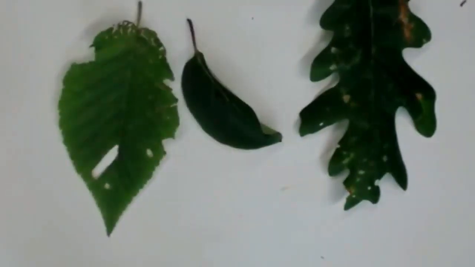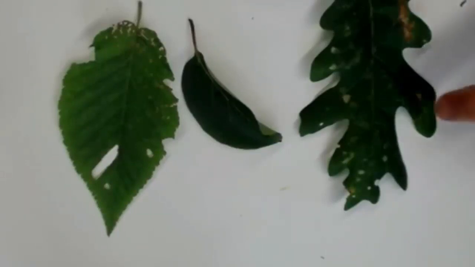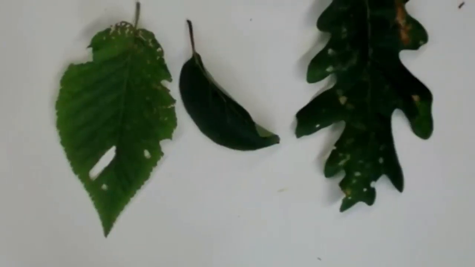So those are the next questions. It's going to say, okay, if it's a simple leaf, does it have teeth on the edge? Does it have a smooth edge? Does it have these lobes, like think of your earlobes? Those are questions that you're going to ask yourself as you work through that process.